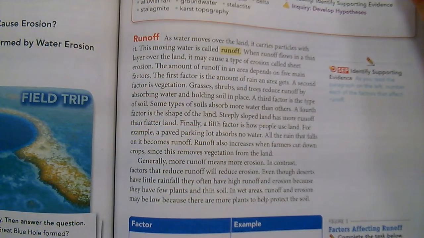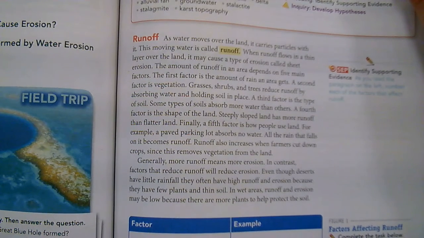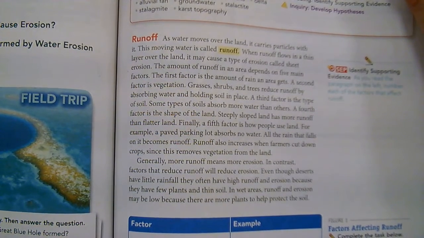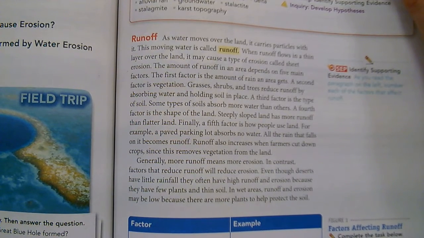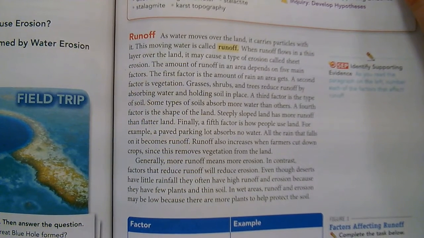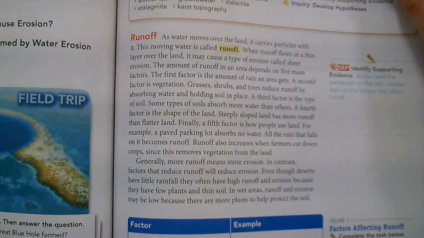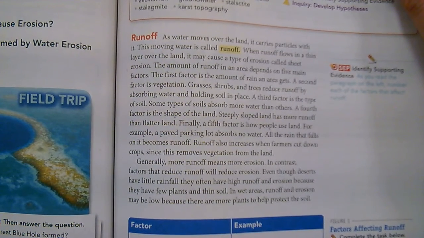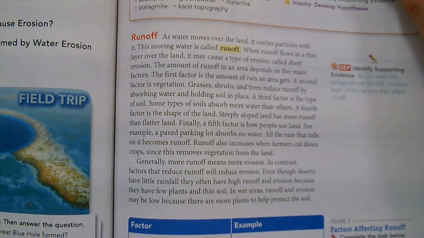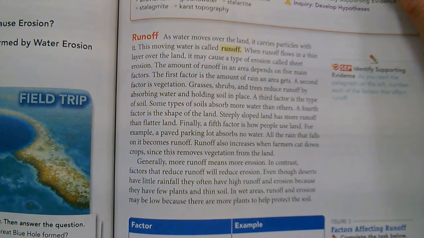Finally, a fifth factor is how people use land. For example, a paved parking lot absorbs no water. All the rain that falls on it becomes runoff. Runoff also increases when farmers cut down crops, since this removes vegetation from the land. Generally, more runoff means more erosion. In contrast, factors that reduce runoff will reduce erosion.